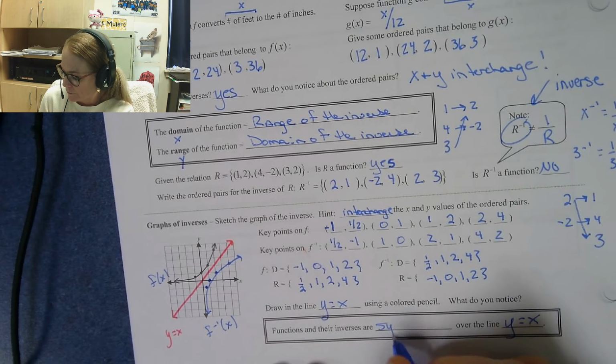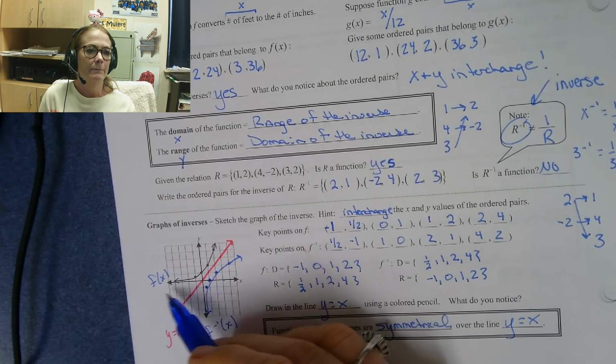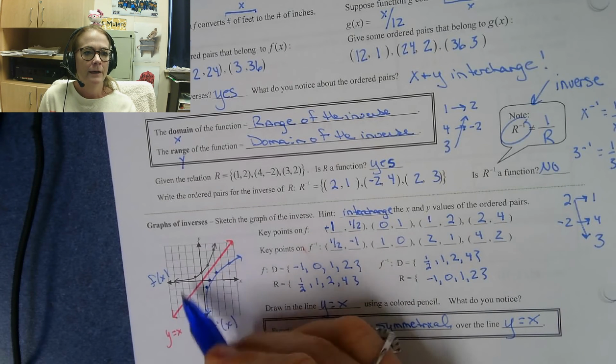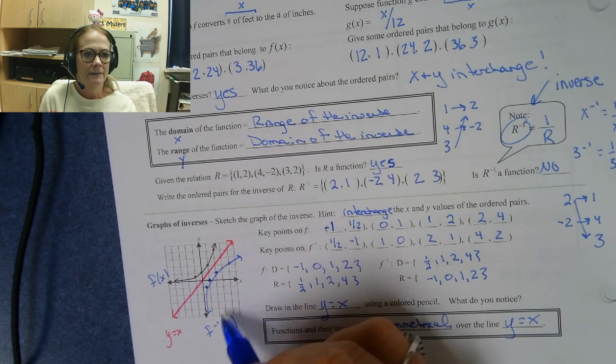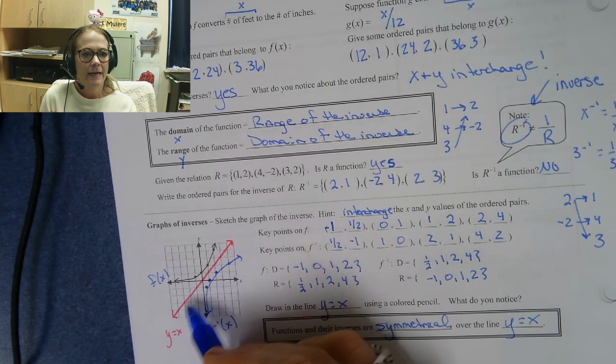The function and its inverse are symmetrical over the interchange of x and y. So you always see a mirror image. This is like a mirror. And the function looks into the mirror and sees its inverse. The same exact thing on either side. That's a line of symmetry. We talk a lot about that in geometry.